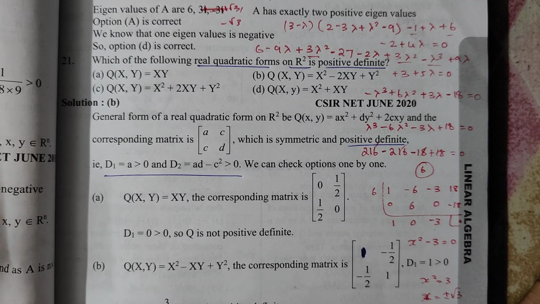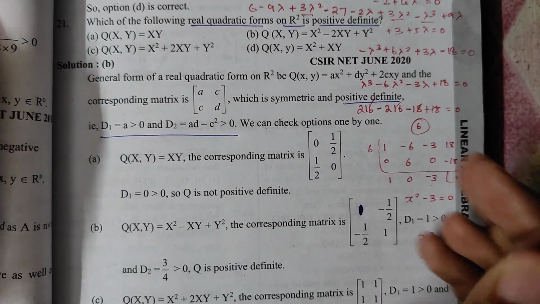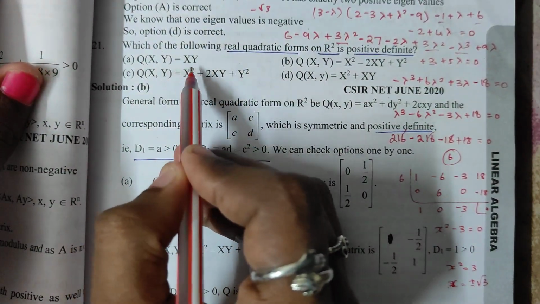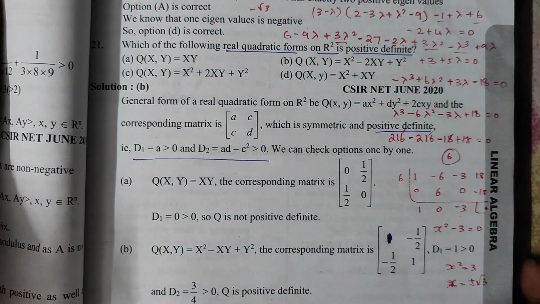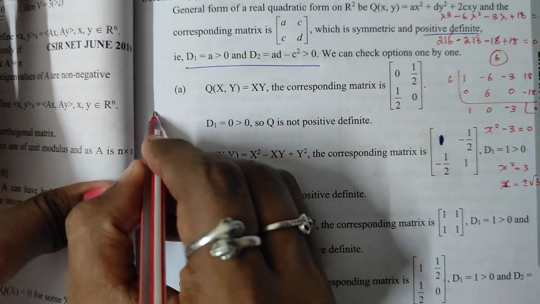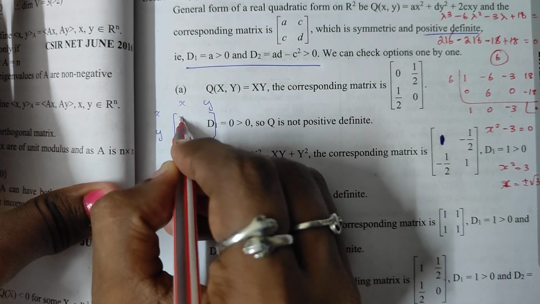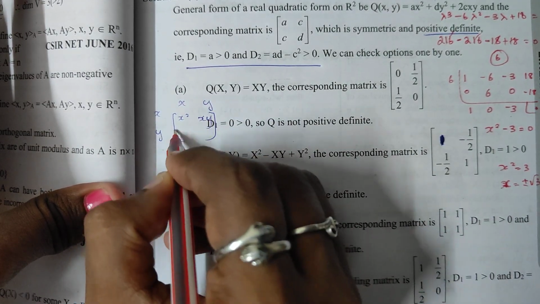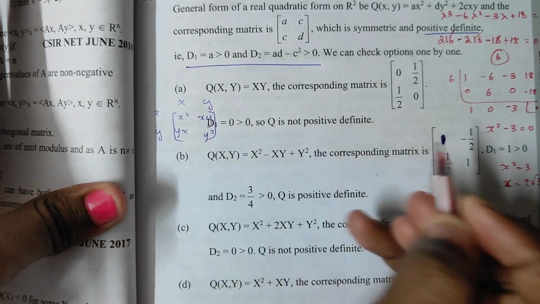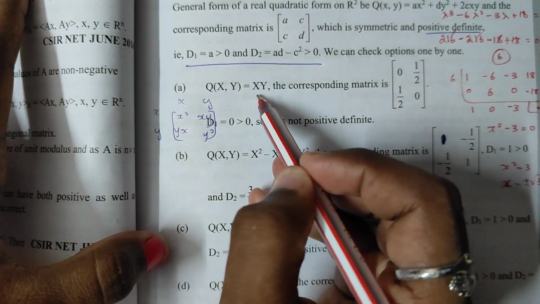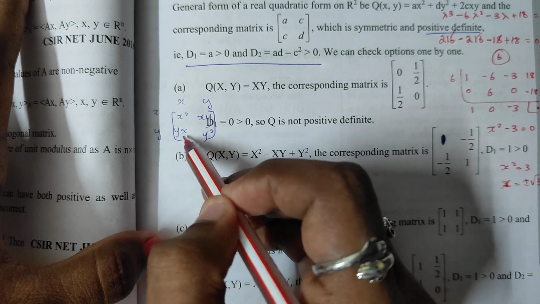So what I'm going to take is the value of xy. For the first problem, please remember this: x square will come here, xy here, yx here, y square here. Here I'm having xy, so here also xy, here also xy.